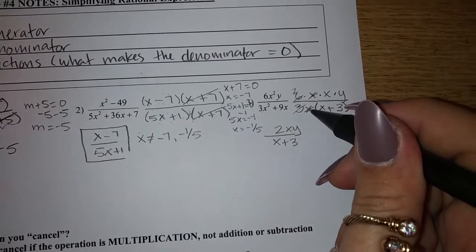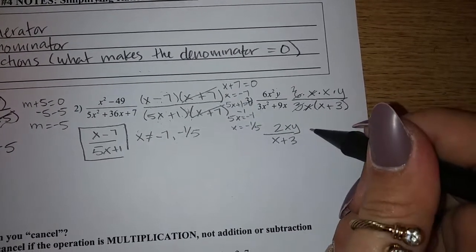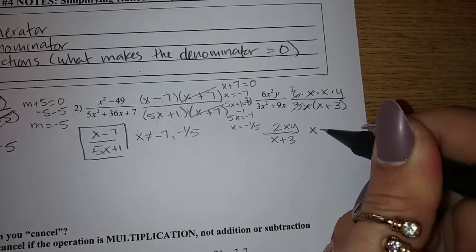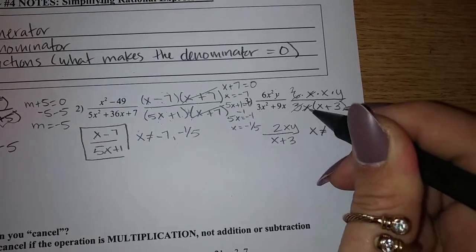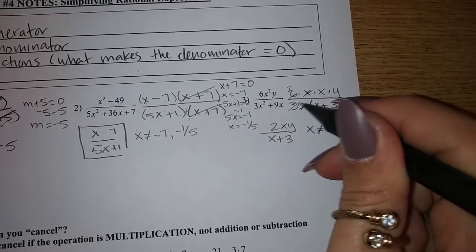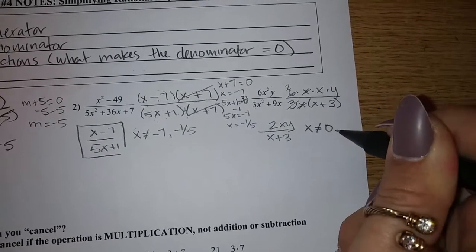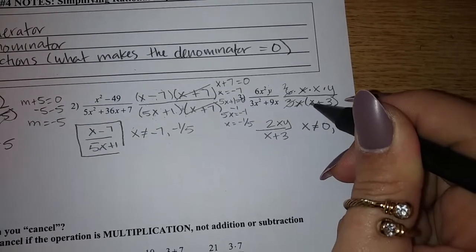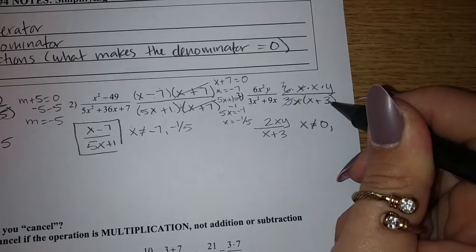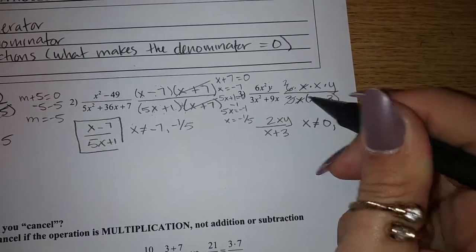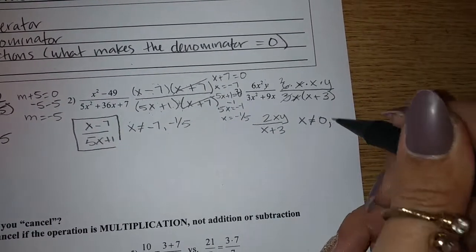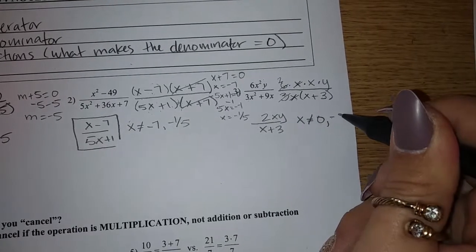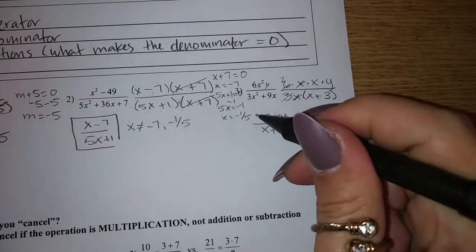And we know that the only values for x that would give us 0 in the denominator would be 0, right? Because if this was 0, everything else would become 0. And negative 3, because negative 3 plus 3 would give us 0, and that multiplied would make everything 0. So it can't be 0 or negative 3.